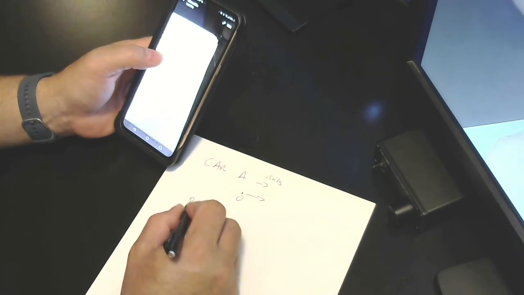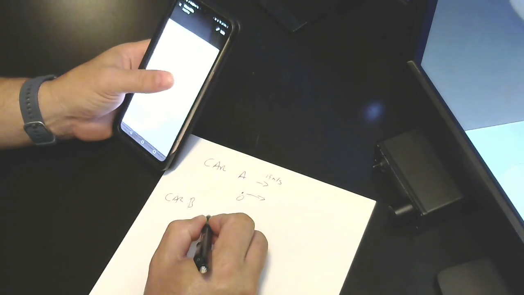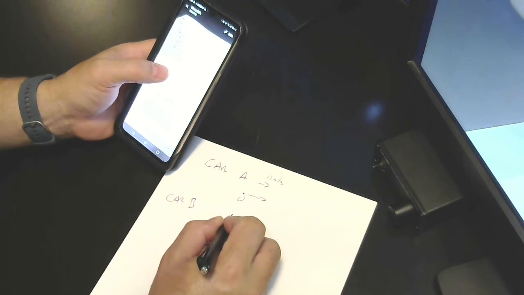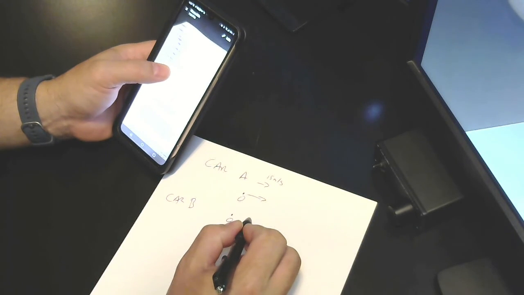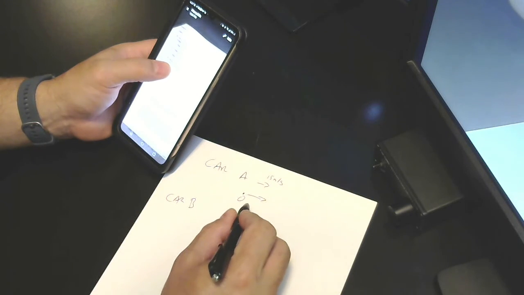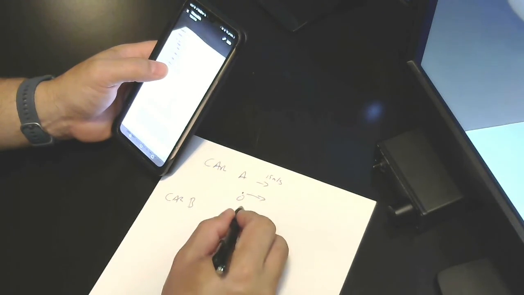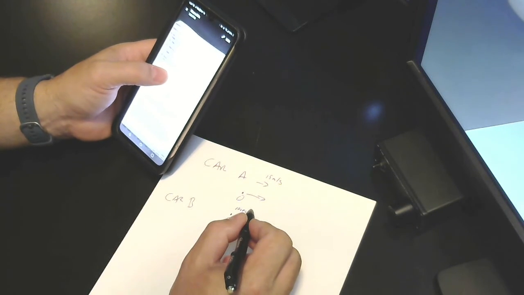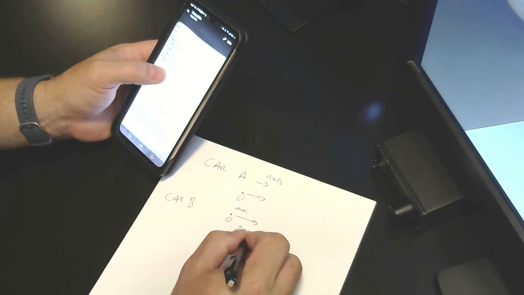And then you have car B. This one starts at the same origin, so it starts here where time is 0. But it doesn't start till 10 seconds later. So it's going to leave here, but not till after 10 seconds, and this one is traveling at 20 meters per second.